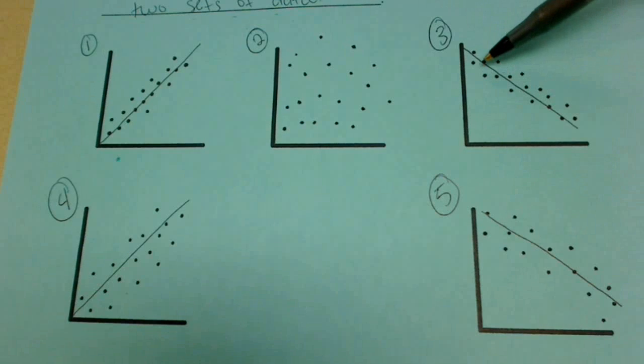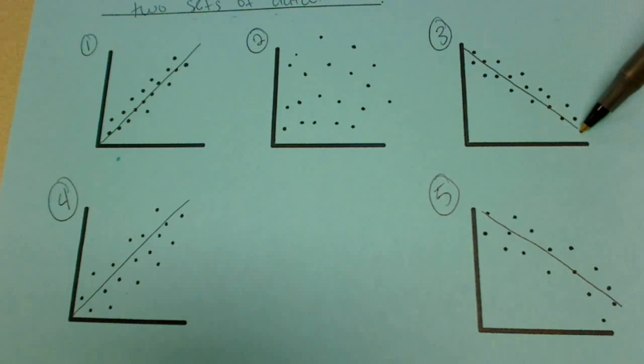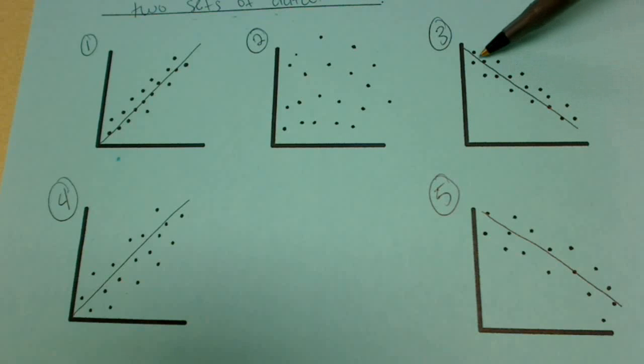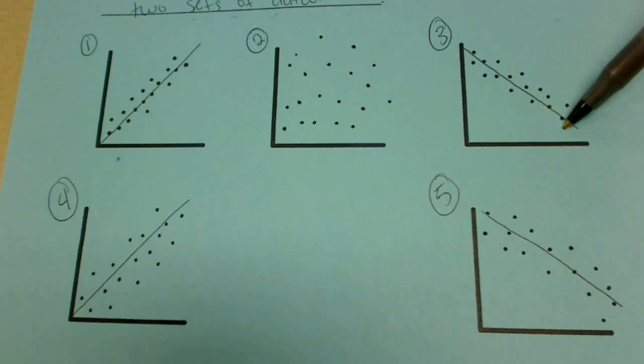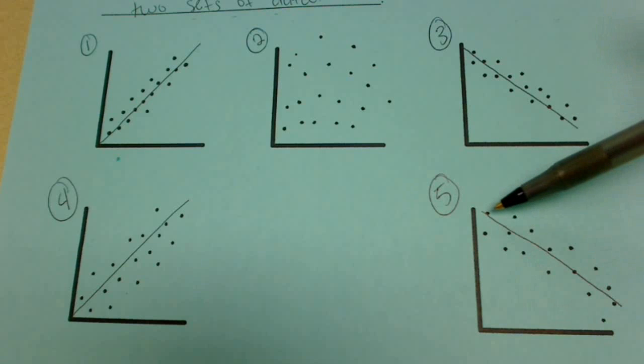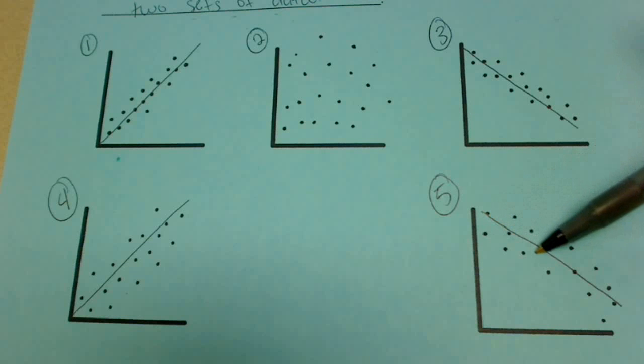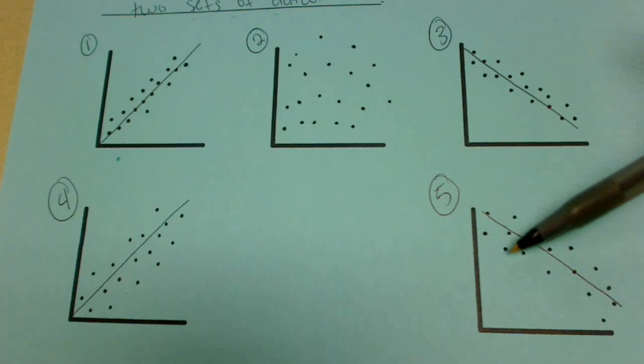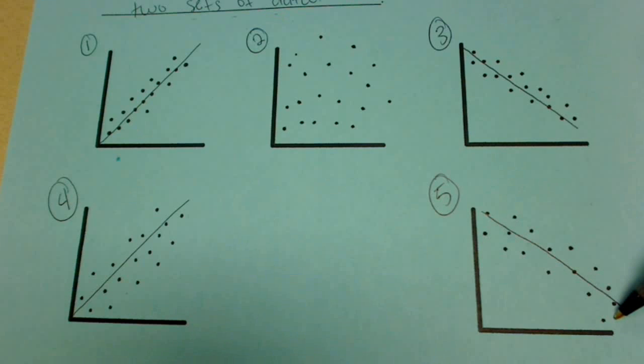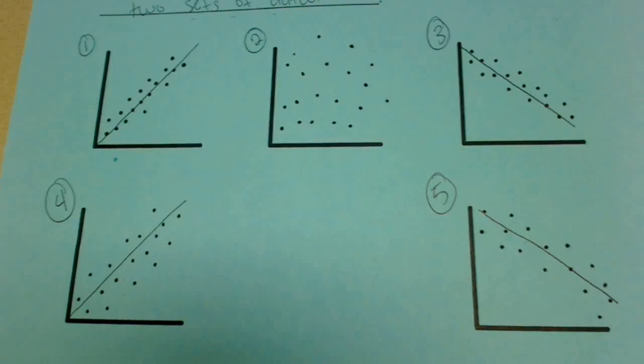If we look at graph 3, the line of best fit is decreasing as the points are decreasing, and they're close together, meaning that's strong. Graph 5, the line of best fit, the points are far away from each other. Yes? Okay, on to the back.